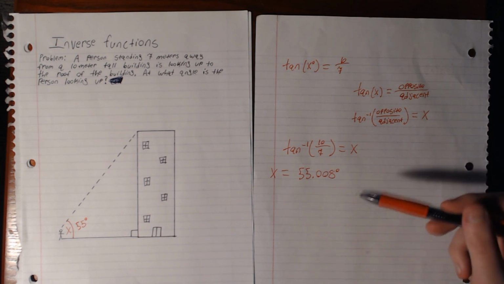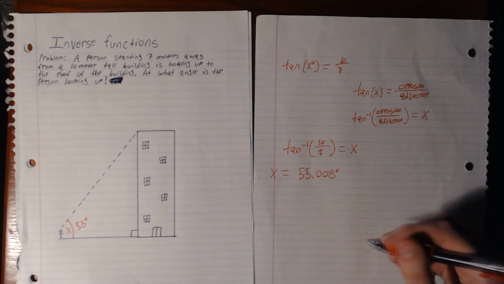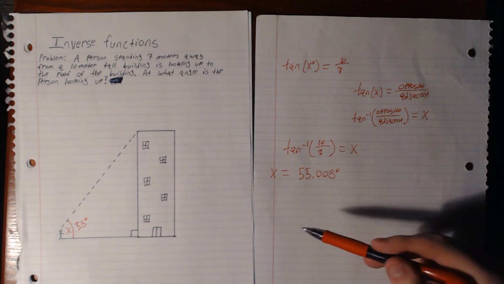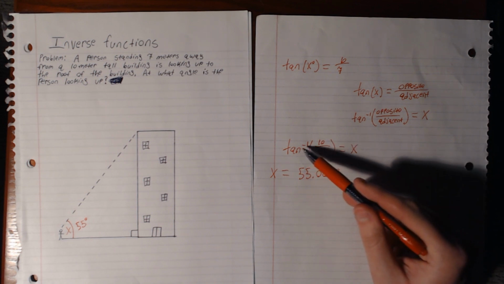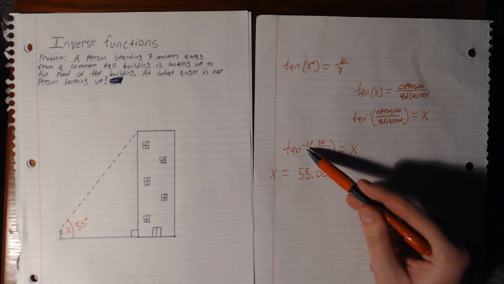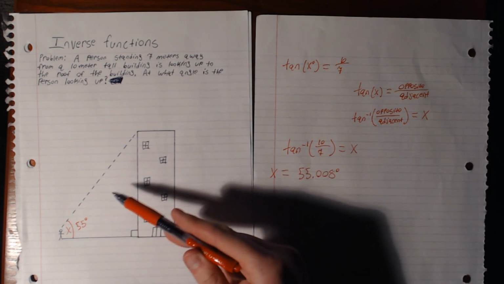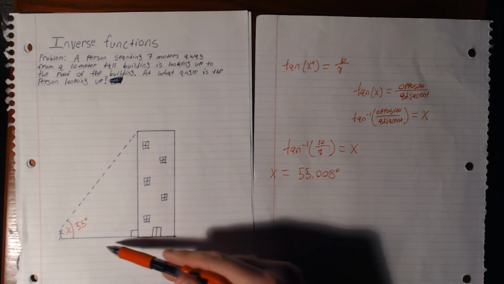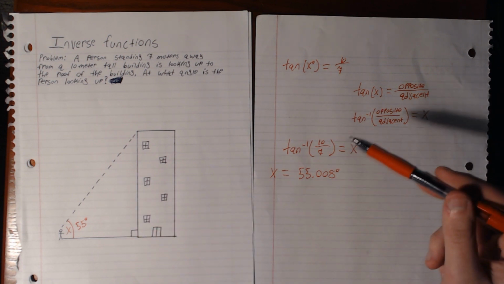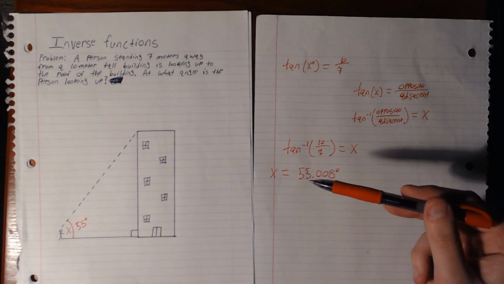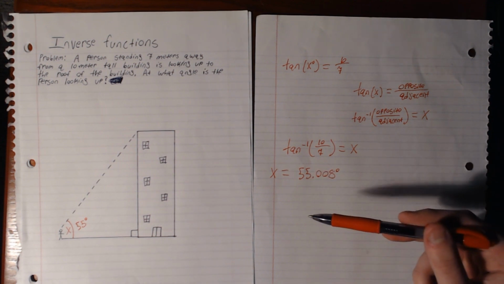It works the same for sine and cosine. So if you need to solve for sine and cosine, you can basically do sine to the negative 1 power and cosine to the negative 1 power as well, based on the given. If you're, say, given the hypotenuse and you're given the adjacent, then that means that you would use inverse cosine or arc cosine, as they call it. And that's pretty much it at a very basic level.